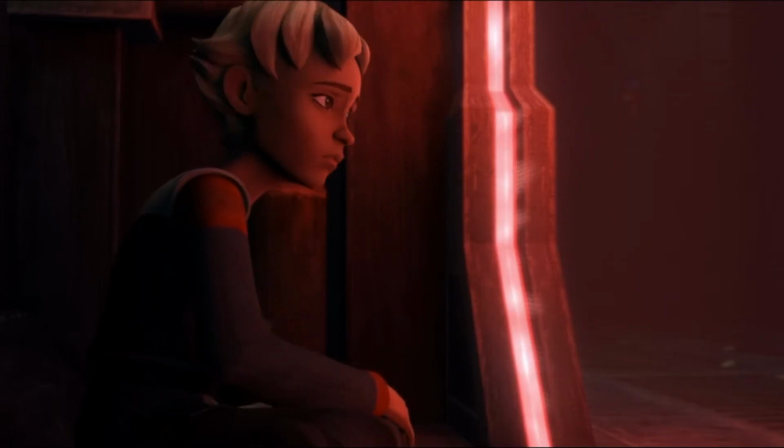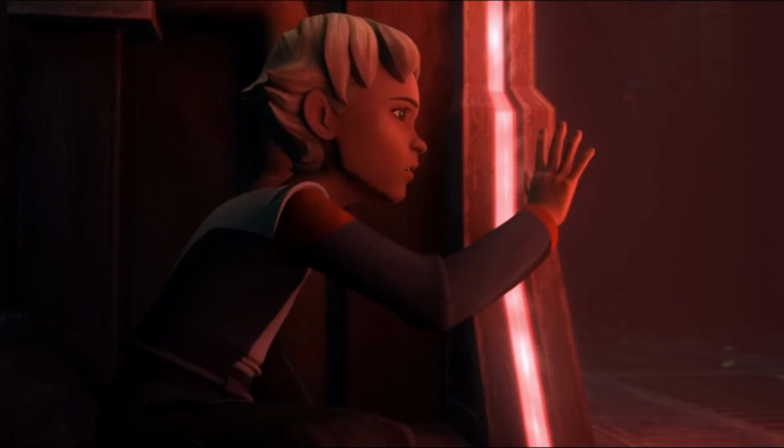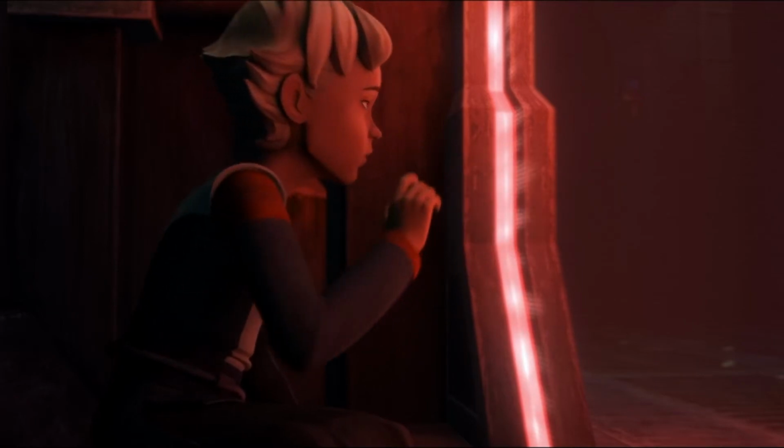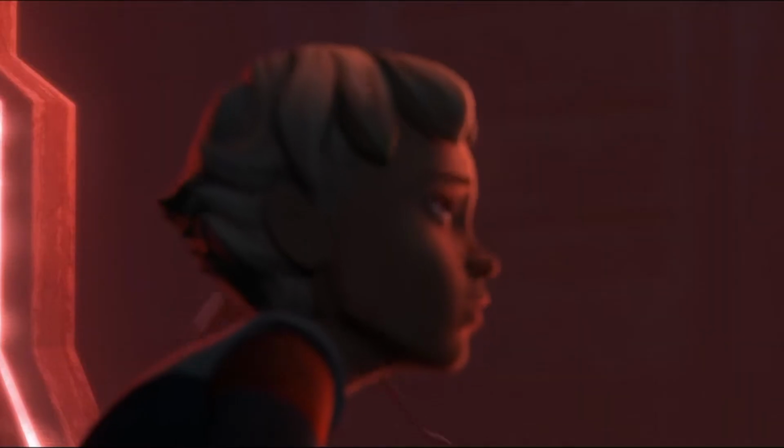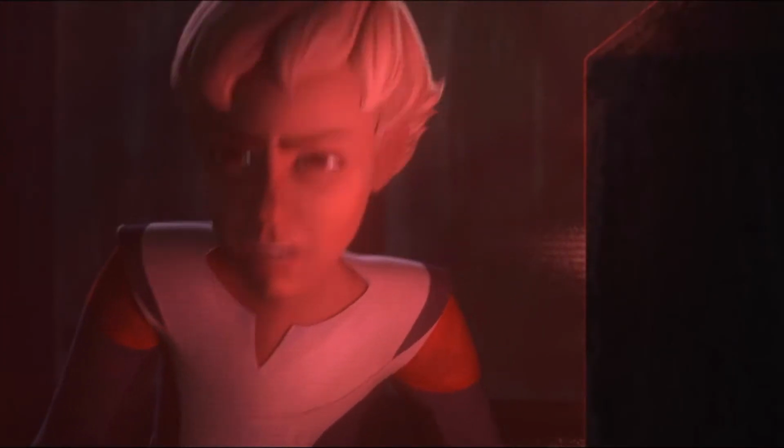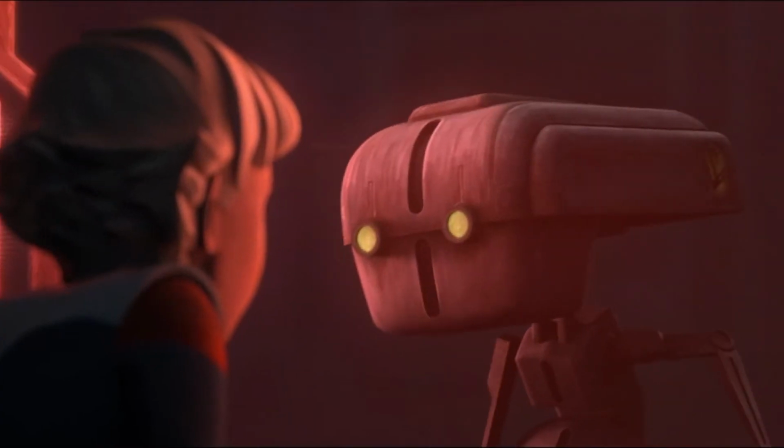So we open with Omega in a cell in Cad Bane's ship, and almost as soon as she wakes up, she starts to look around the edge of the cell to see if there's any weak points to help her escape. This is the lesson that she learned earlier in the show when they were trapped in a cell on Kamino, and Tech found a weak point in that cell to help them escape.